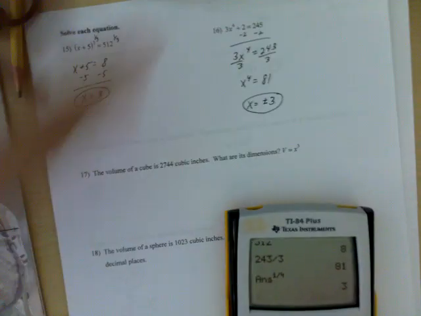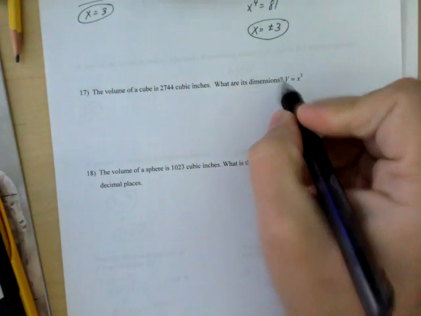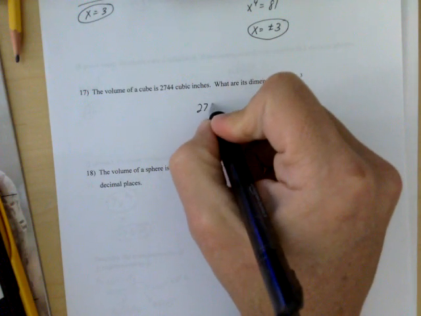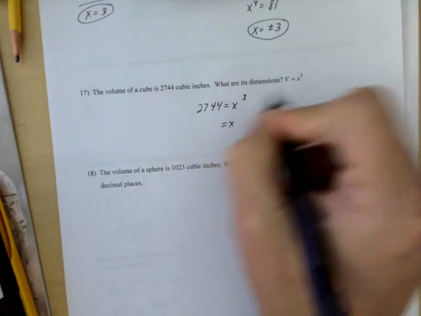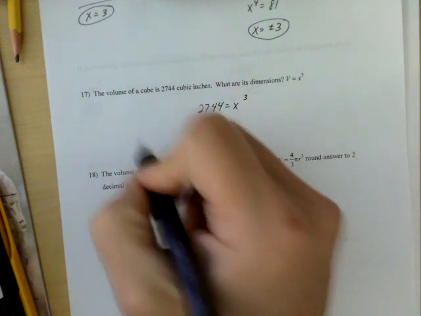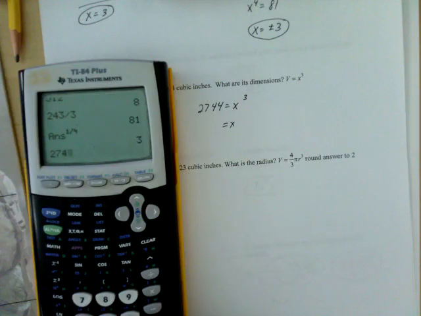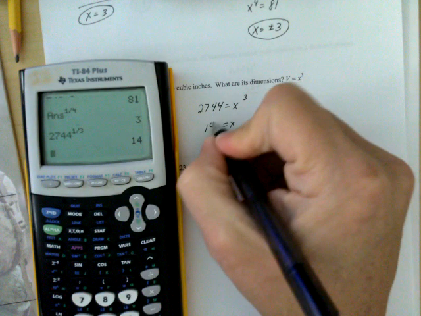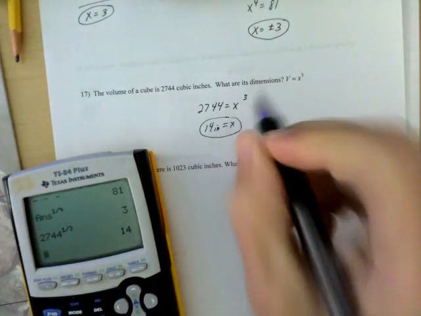Okay, so easy. And then this one, the volume of the cube is 2744, and you only have one move. You just take the cube root. I want to know what x is. I want to know the side of the cube. So I ask the calculator 2744 raised to the 1/3, and we get a nice answer of 14, and in this case, it's inches. Okay?